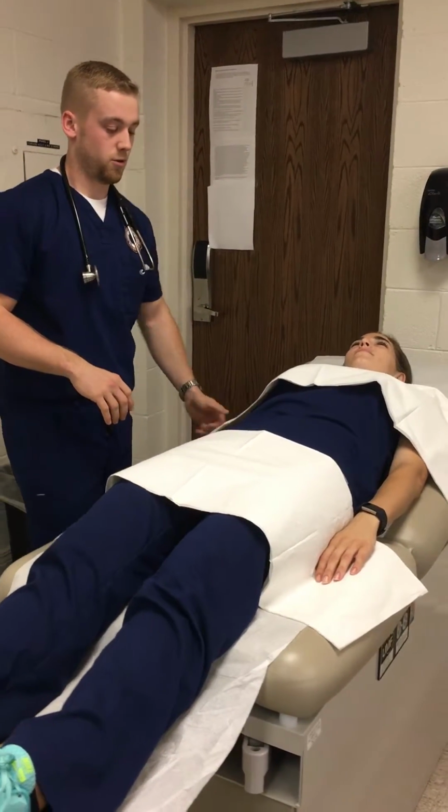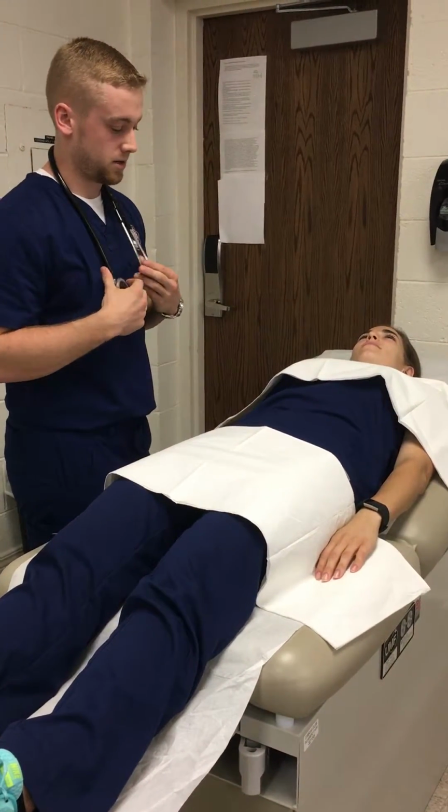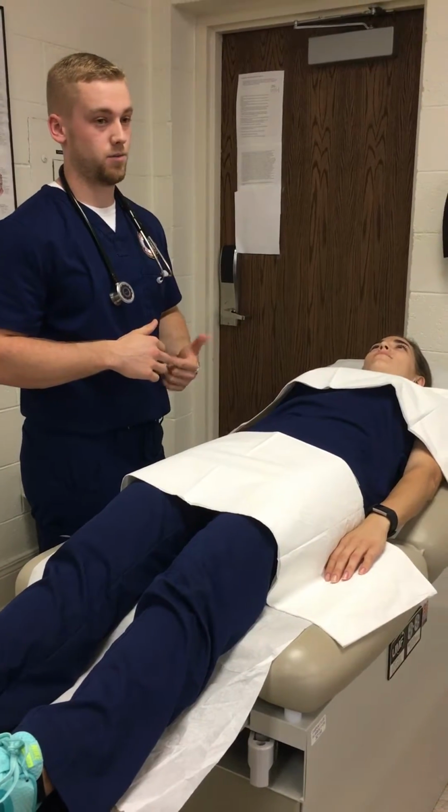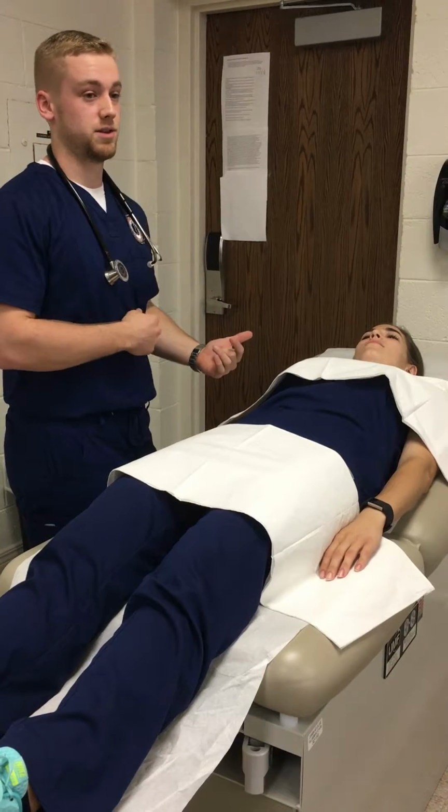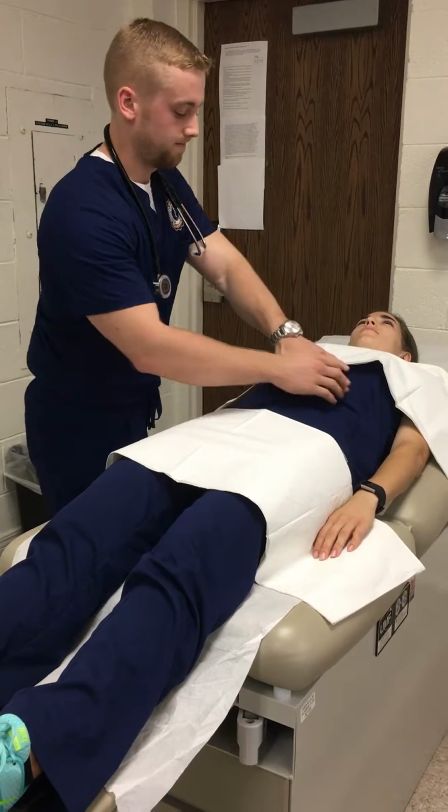Okay, now we're going to percuss the lower anterior chest, and we're going to percuss over the area of the liver, which should be dull. It's going to be on the right side on the costal margin, and on the left side where the gastric bubble should produce tympani.